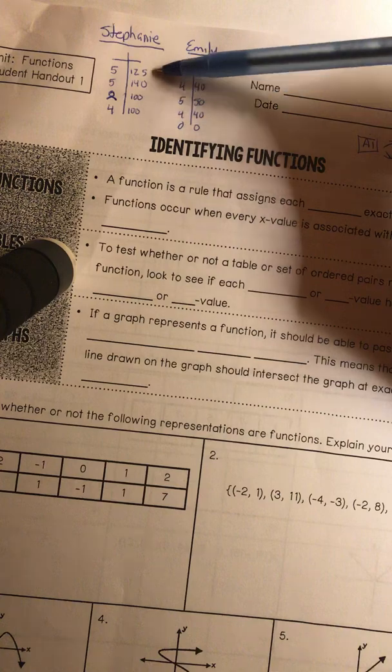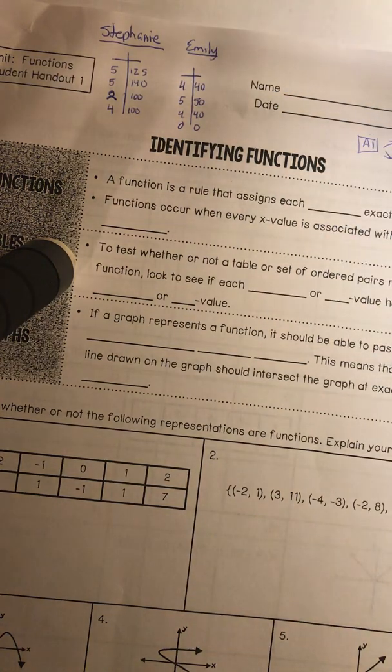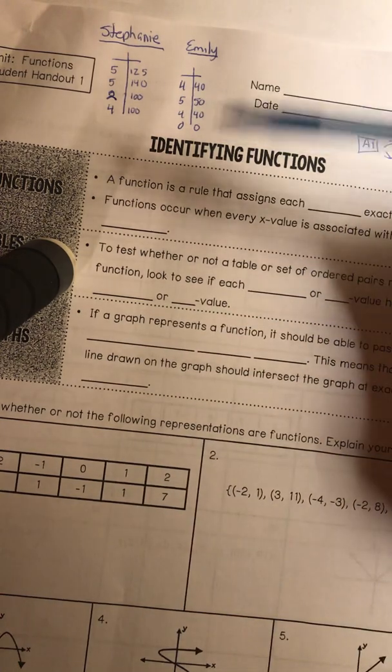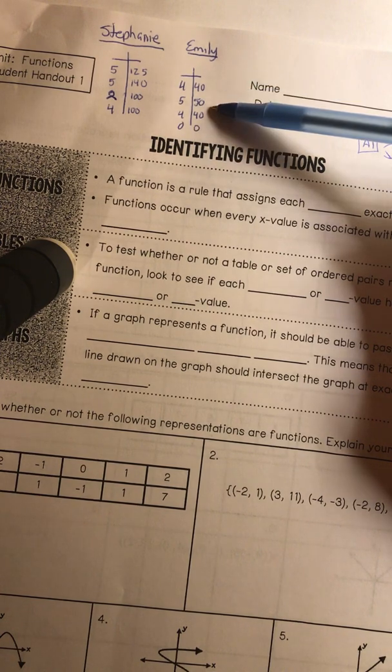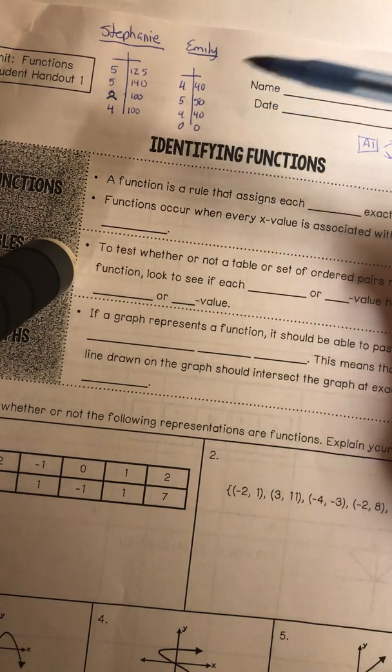But this means that when she works 5 days, she's not really sure, is she going to get the $125 or is she going to get the $140? Now, Emily, every time she works 4 hours, she's going to get $40. She's $10 an hour all the time. So she works 5 hours, she's going to get $50. She works 4 hours again. Every time she works 4 hours, she will get $40, okay?